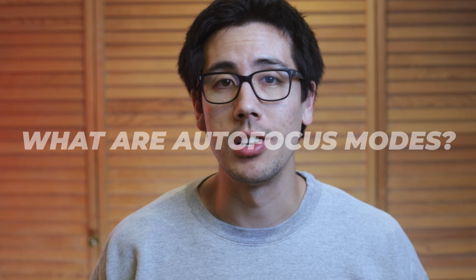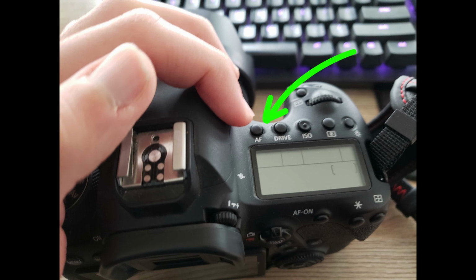So what are autofocus modes in photography? Well, as mentioned, setting your camera to a specific autofocus mode means your camera and lens will be doing the focusing for you. But you need to know the different types of autofocus modes and when to use each one. And before we dive in, in order to access your autofocus modes, you should find a button somewhere on your camera that says AF. I'm using a Canon camera, so if you can't find it on your camera, just do a quick search online for your specific camera.